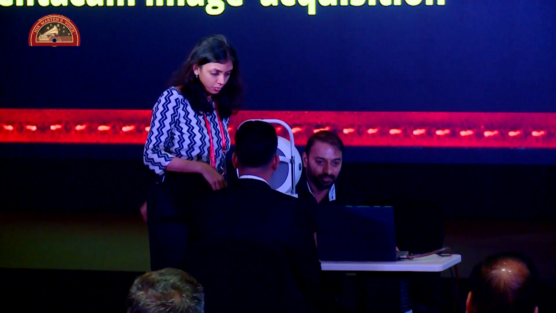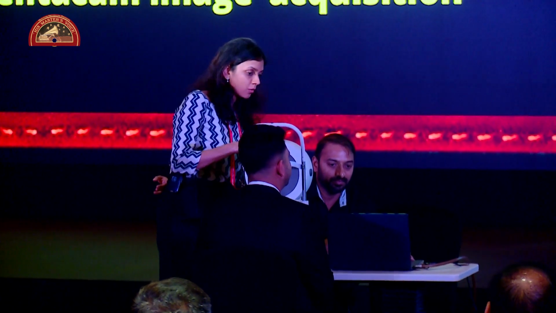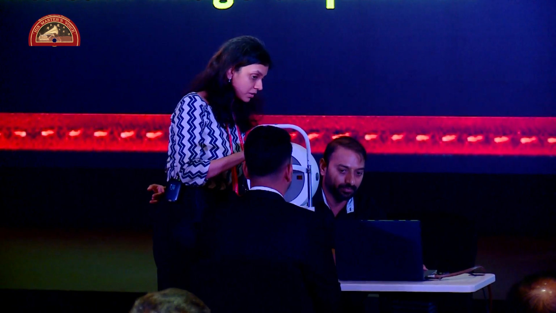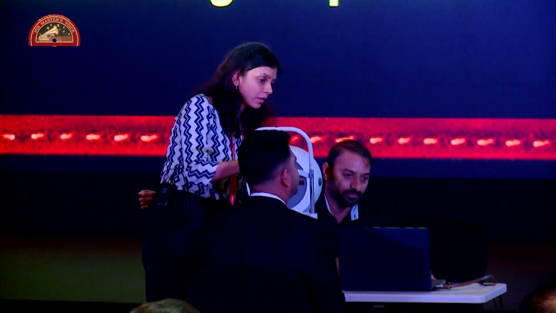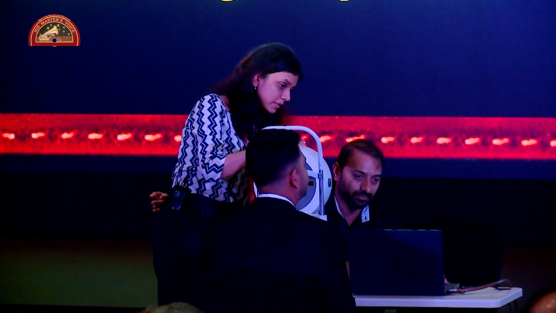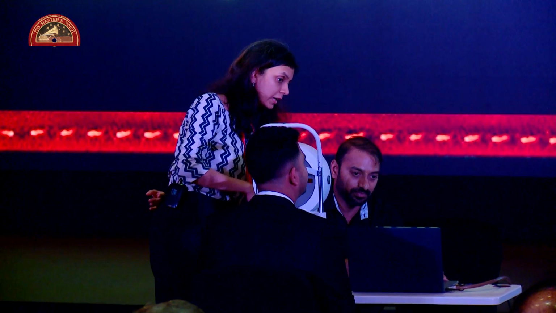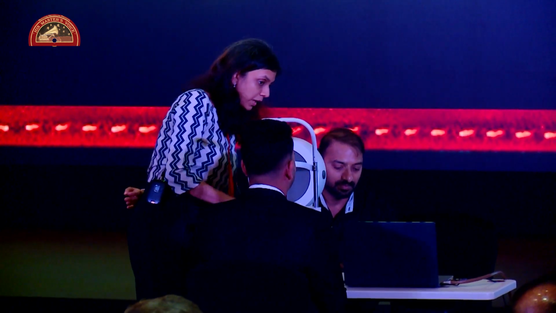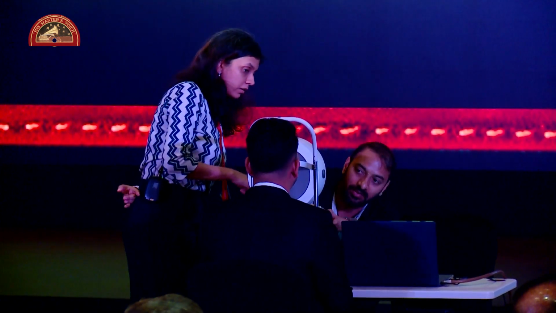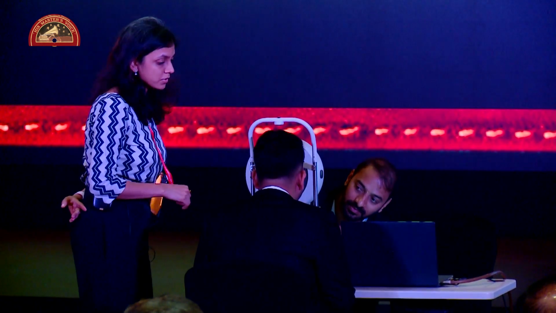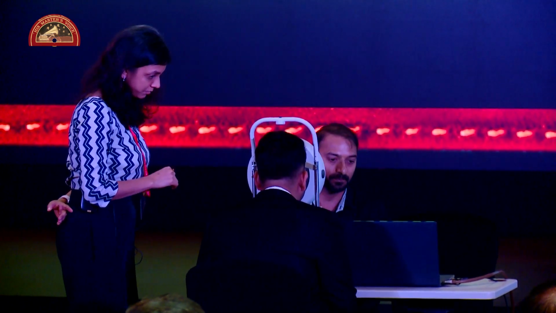Now, coming to how to acquire the scan. First, we enter the data of the patient. Once the data is entered, we click load the data, and then we click on scan. Once this has been clicked, the patient is made to sit comfortably on a chair in front of the machine.